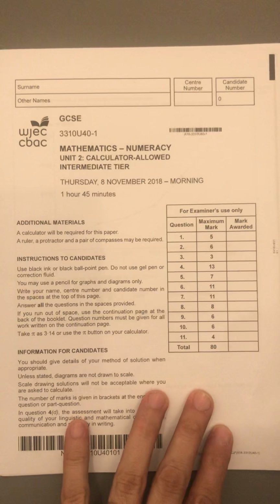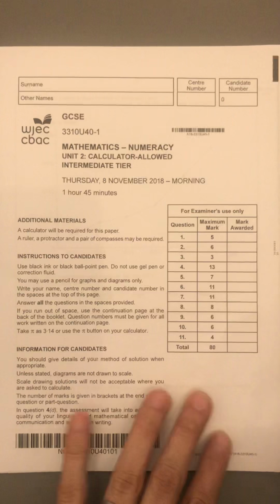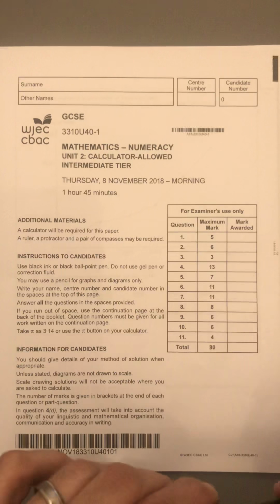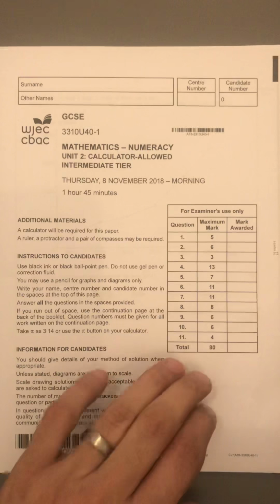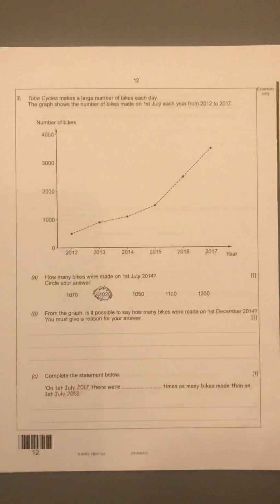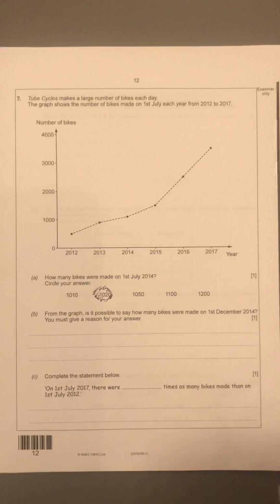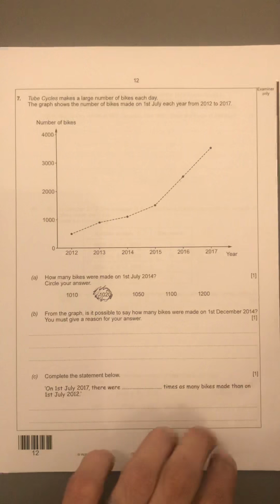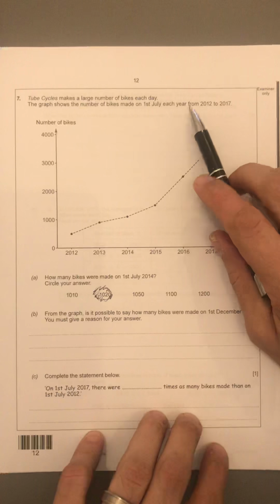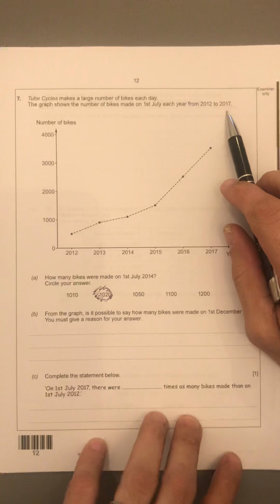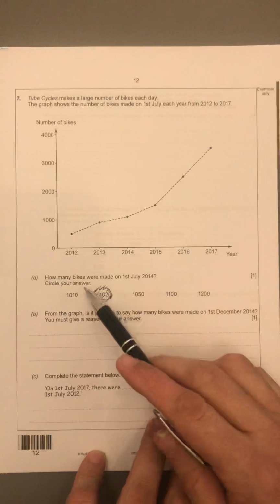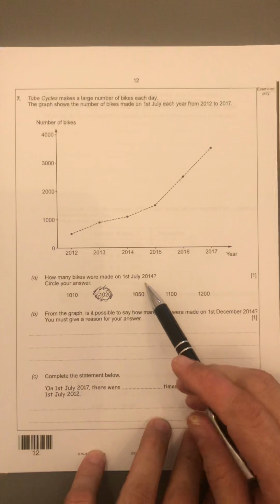Okay, here's the second half of the homework paper. It's the November 2018 Intermediate Unit 2 Numeracy paper. So we'll start with question 7, which gives us a graph about the number of bikes which are made on the 1st of July of each year from 2012 to 2017. The first question says how many bikes were made on the 1st of July 2014.